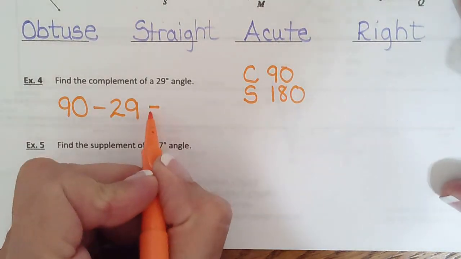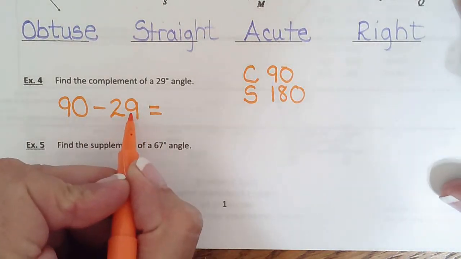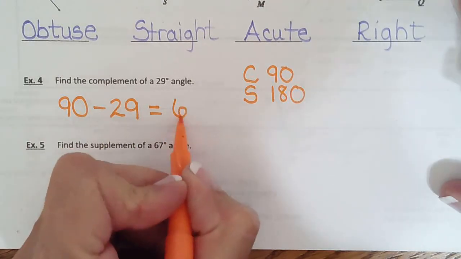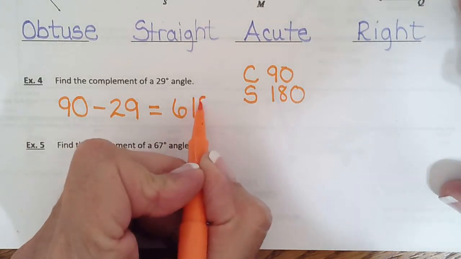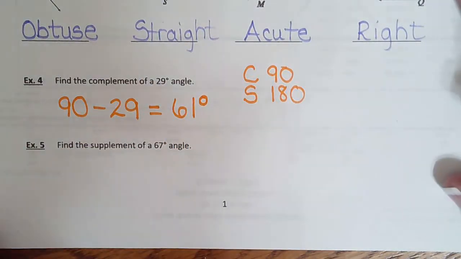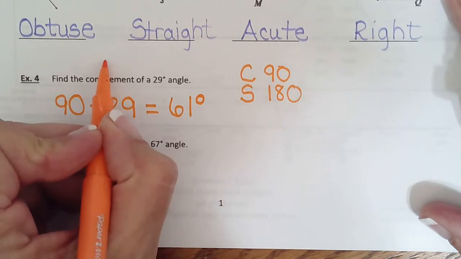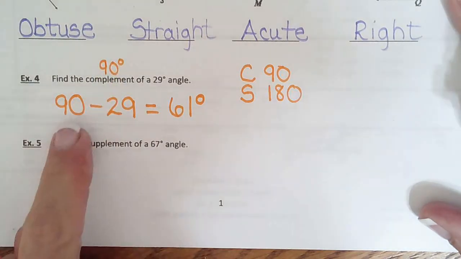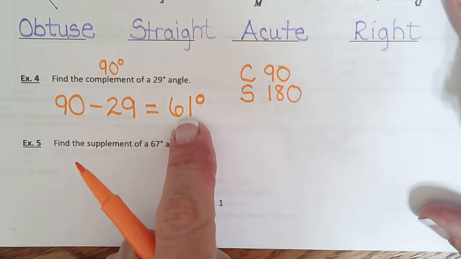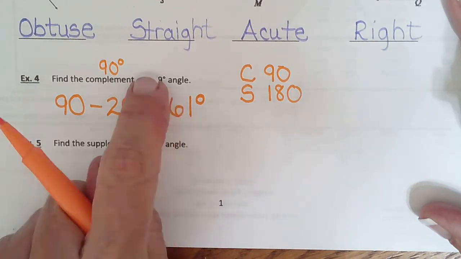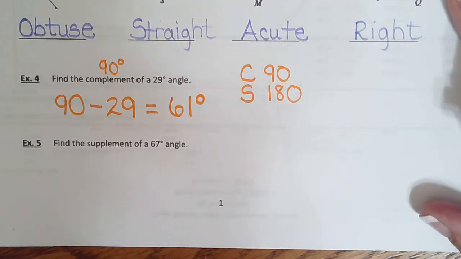So that would be, if you take 90 minus 30, it's 60. So add one more. So that would be 61 degrees. And units count in geometry, so you need to make sure and label it appropriately. So because we know complementary angles add to 90, we just subtract that from 90 to see. And how could you check it? Add those two and make sure they add to 90.